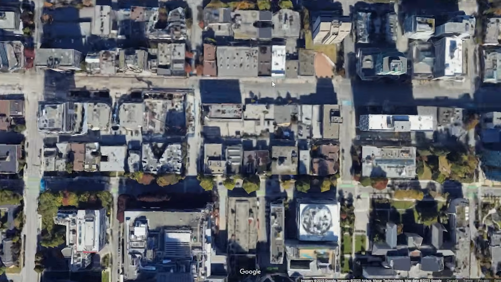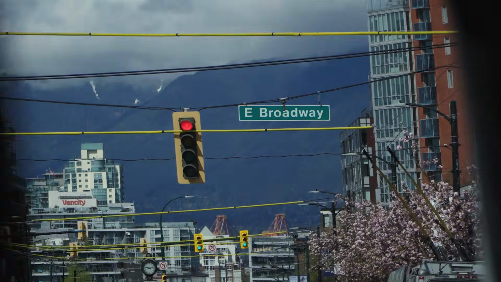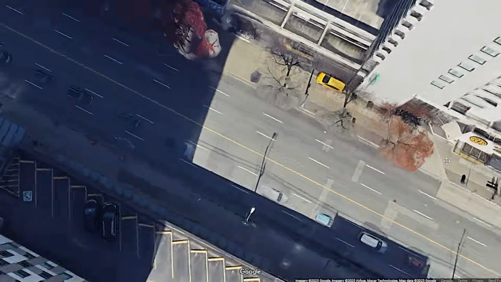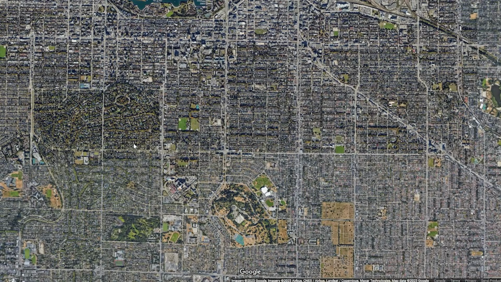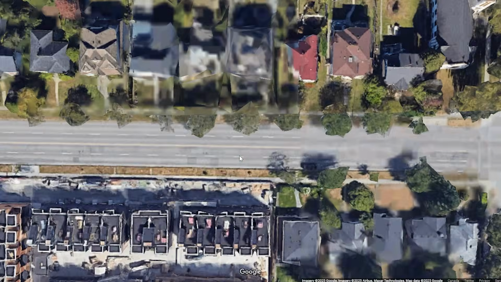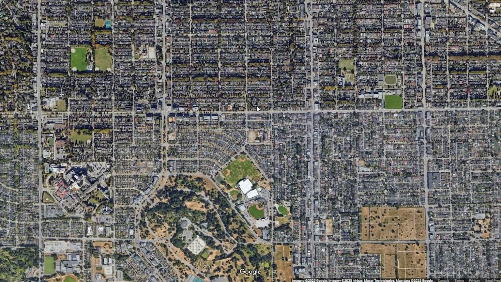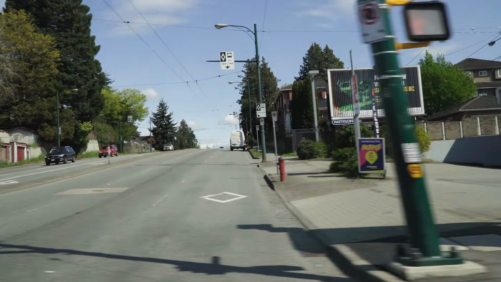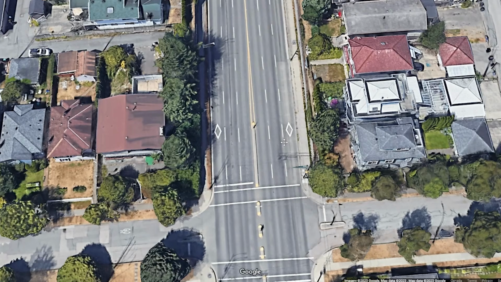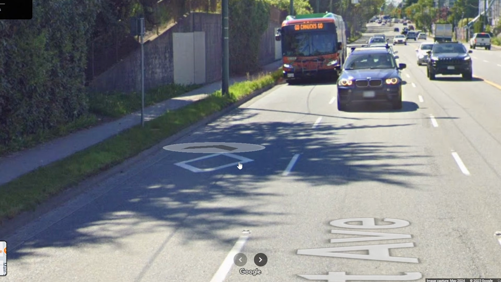So this one down here, the one that I'm thinking about, this is Broadway. You can see it's 3 and 3, and you do also have some parking on the side. It is a major road, a major east-west corridor in Vancouver. Now you can also see down here, this is King Edward. This one is 2 and 2, so it's not quite as large, but it is still a major road. If you go down this way, this is 41st Avenue. This one is 3 and 3, but you see these diamond shapes here. These are symbols for your bus lane.